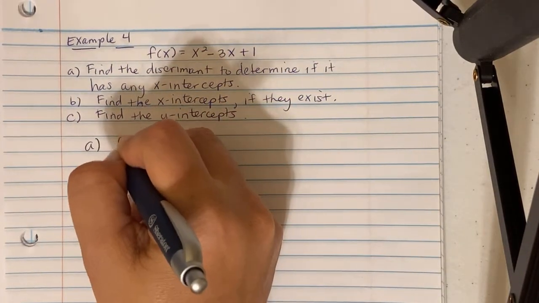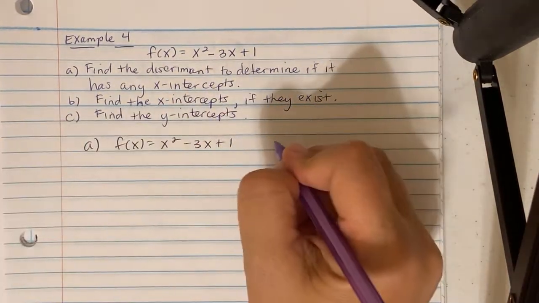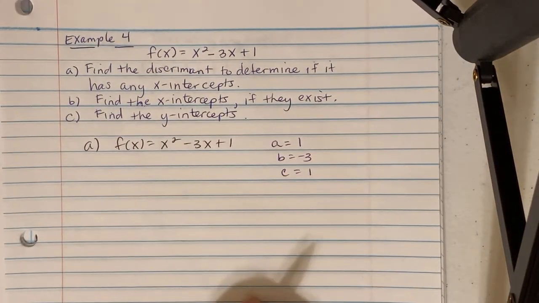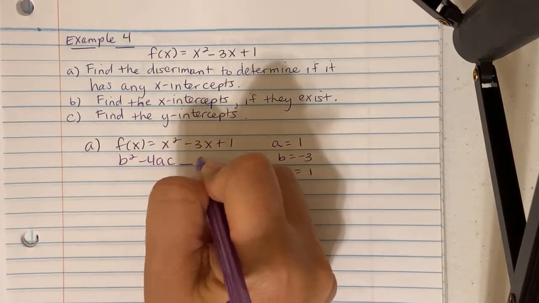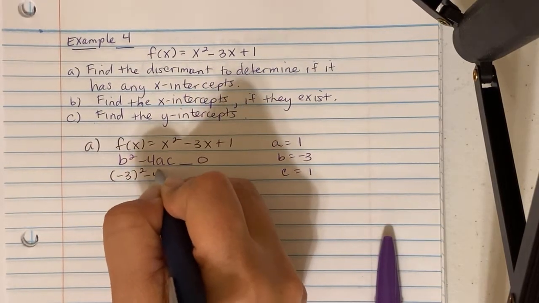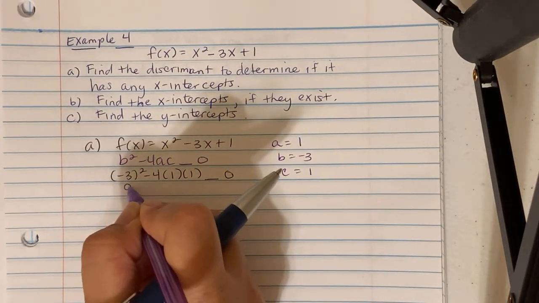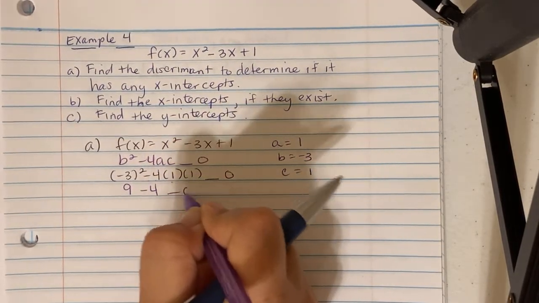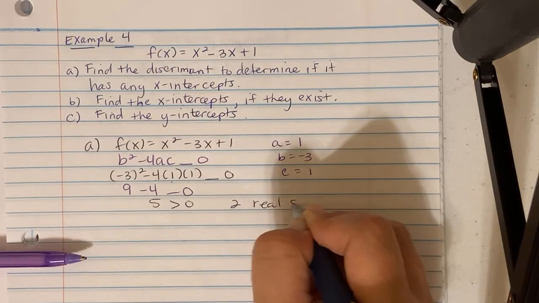On A, we take our original equation, which is f of x equals x squared minus 3x plus 1. We're going to identify our A, B, and C. A is a 1, B is a -3, and C is a 1 as well. But it says to determine what the discriminant is. So b squared minus 4ac underscore 0. We want to know how many solutions we have. B was a -3 that we are squaring, minus 4 times A, which is a 1, and C, which is a 1. Remember, -3 is in parentheses, so when you square it, it becomes positive. -4 times 1 is -4, times another 1 is still -4. So we have 5, which happens to be greater than 0, so we have 2 real solutions.